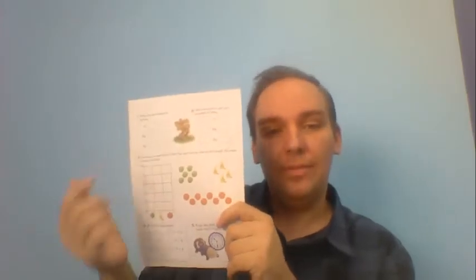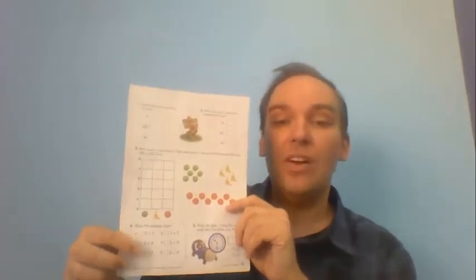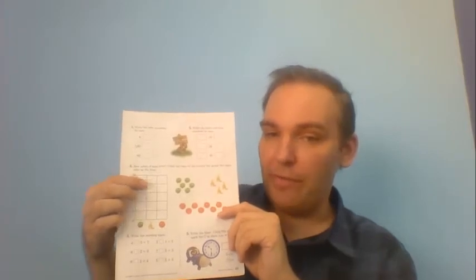Next, we have some fruta. I love fruta. We have apples, oranges, bananas. I love all three of those things. All right. So, how many apples do we have? ¿Cuántos manzanas tenemos? 1, 2, 3, 4, 5, 6. So, we need to color in 6 squares on this, right? We color 1, 2, 3, 4, 5.